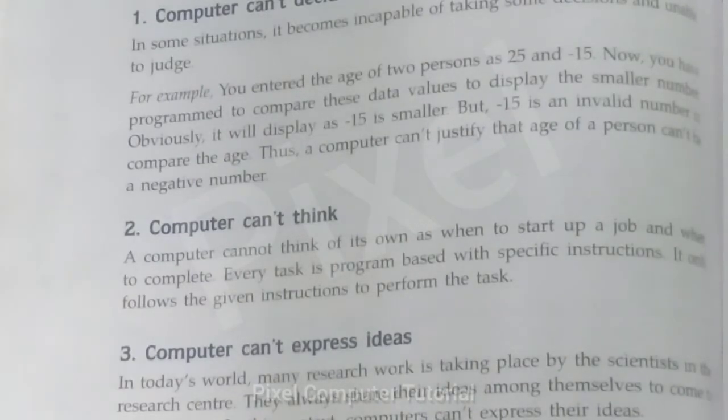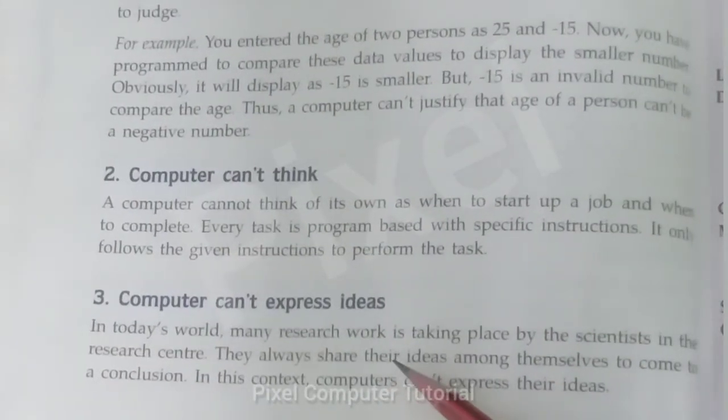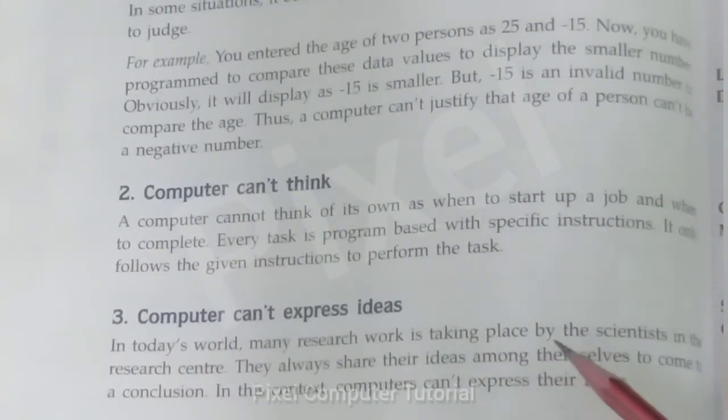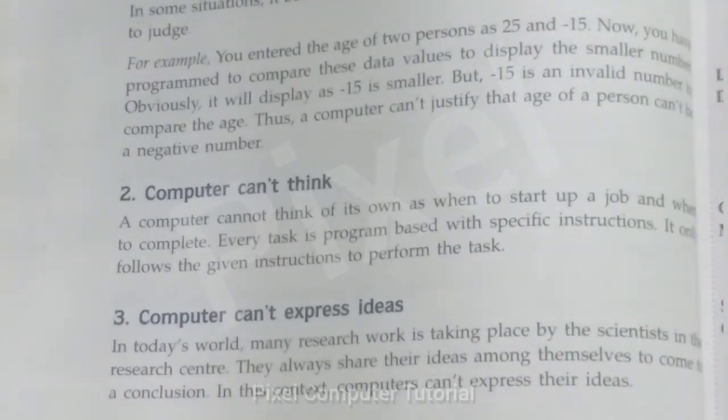Next is, computer cannot express ideas. In today's world, much research work is taking place by scientists in research centers. They always share their ideas among themselves to come to a conclusion. In this context, a computer cannot express its ideas.